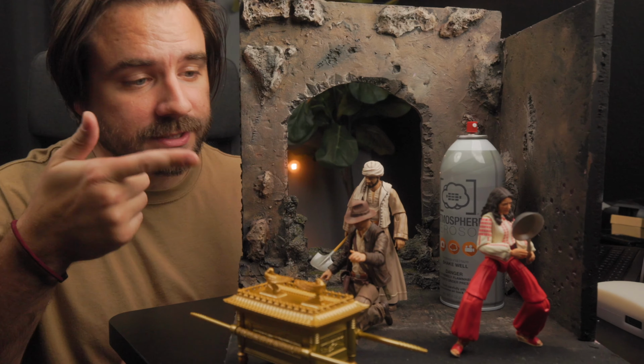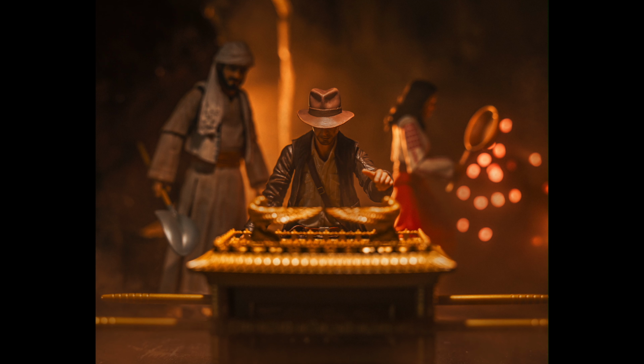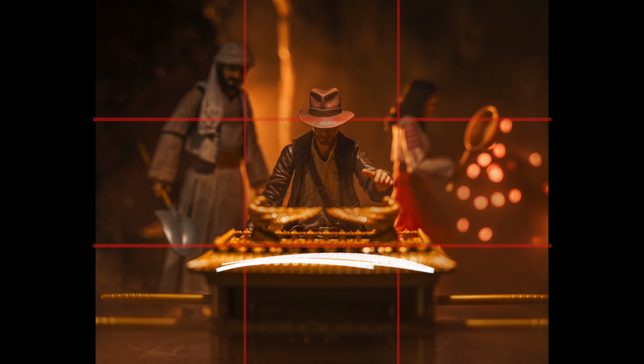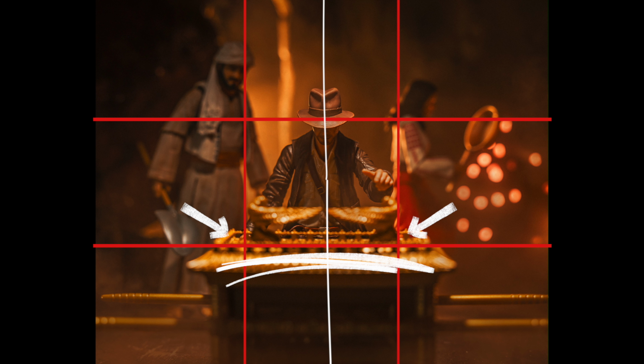For my recent photo using this setup, I didn't follow it exactly, but I did use it as a guide for how to set up my figures. I knew I wanted the arc to be on the bottom line, and so it's crossing over those two bottom points. And then I wanted it to be centered along with Indy behind it. And for Salah and Marion, I didn't have any direction at first. I just knew I wanted them behind.